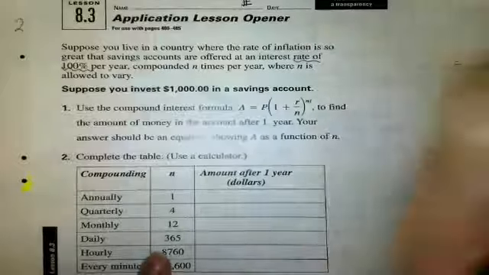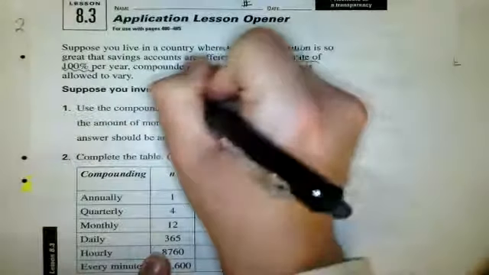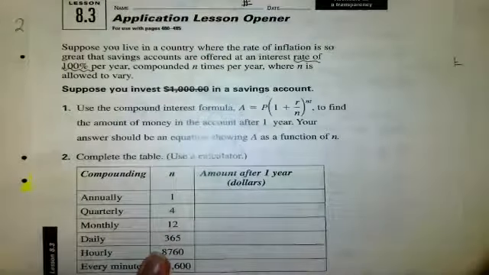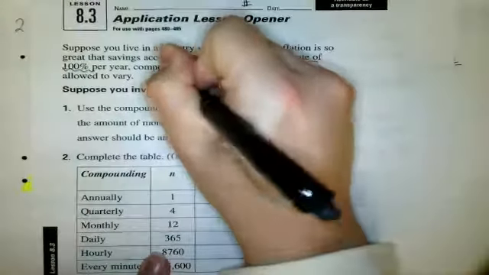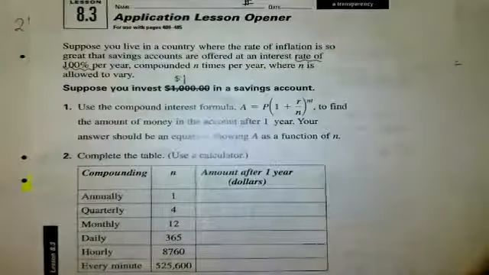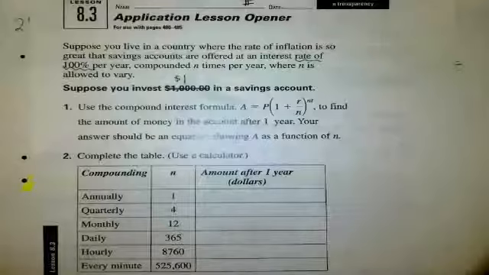And suppose you invest $1,000 in a savings account. Well, that would be great, but I actually want to do this for the purposes of finding out the value of e. So we're going to just invest $1. We're going to see what happens to our $1. So go ahead and change that.